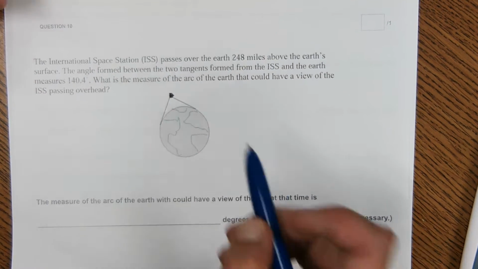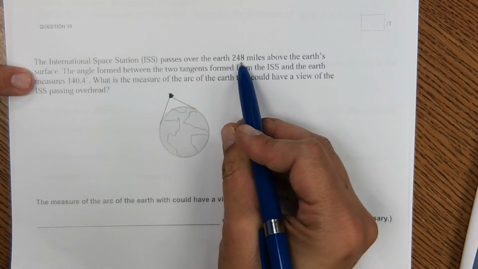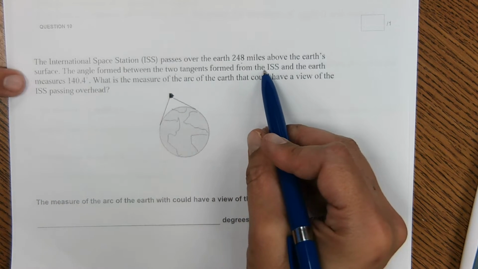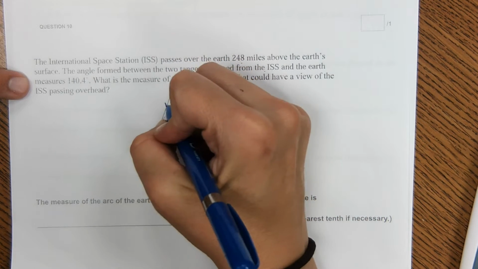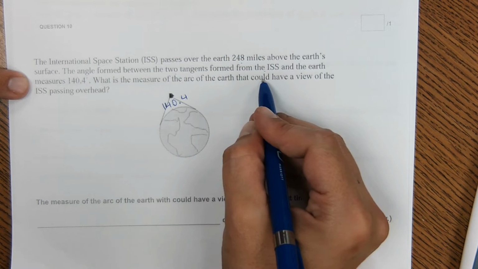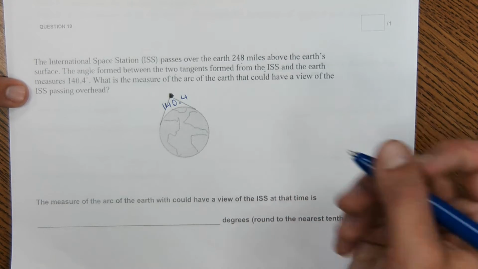The International Space Station passes over the Earth 248 miles above the Earth's surface. The angle formed between the two tangents formed and the Earth measures 140.4. What is the measure of the arc of the Earth that could have a view of the ISS passing overhead?